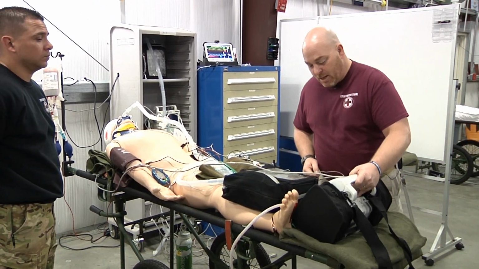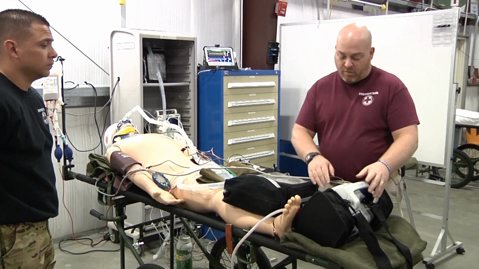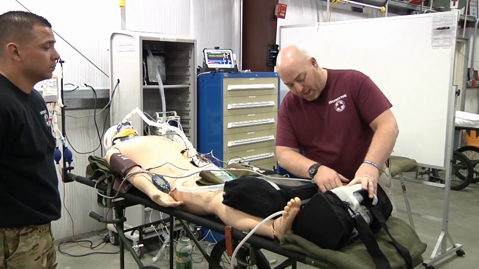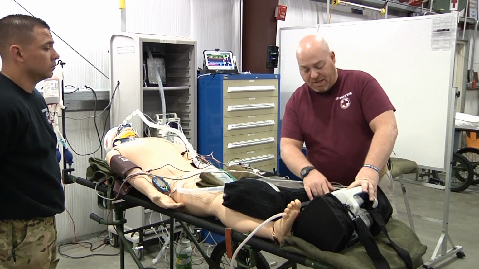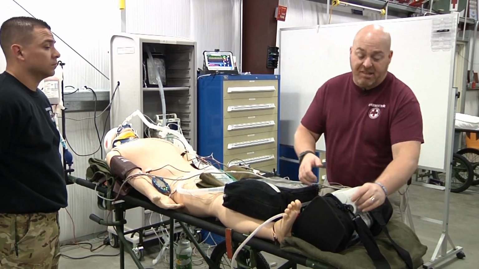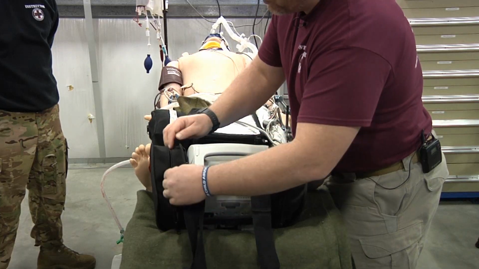All right. Now we've got our patient hooked up on our monitor. We've got the end-tidal on. So I'm going to come here. I'm going to hit the CO2 button. And what that's going to do is it's going to initialize and zero my end-tidal for me.